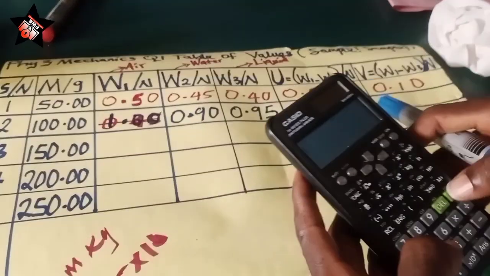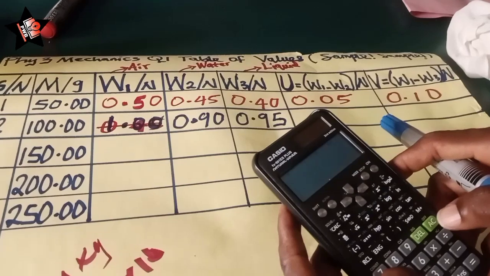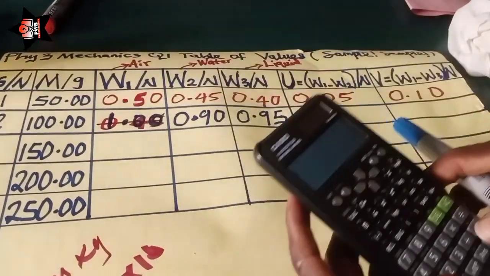Relative density is a dimensionless quantity.